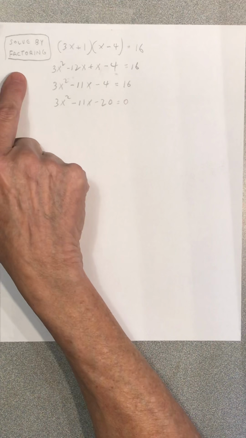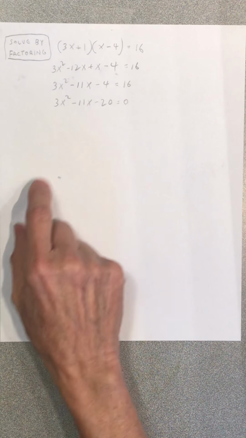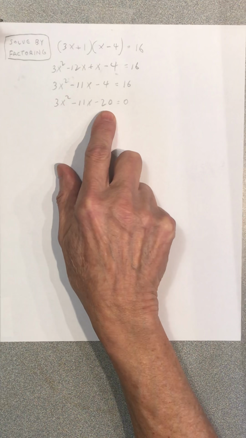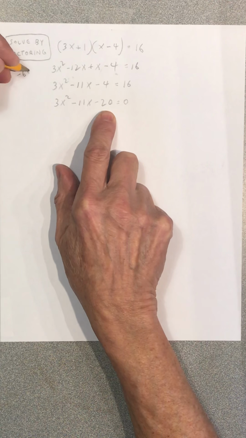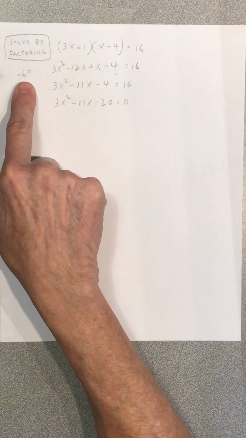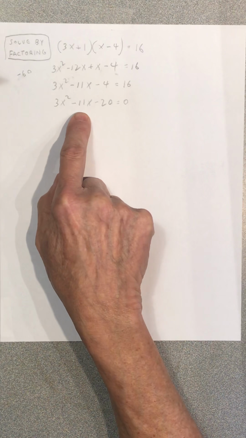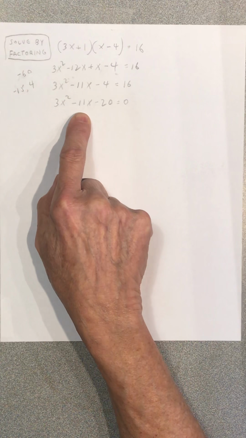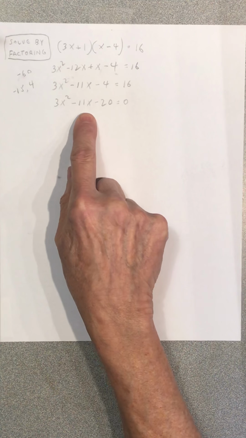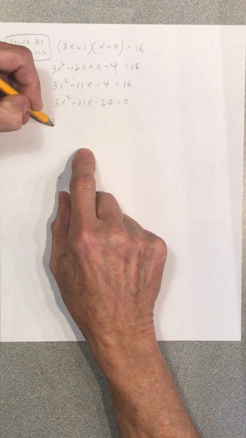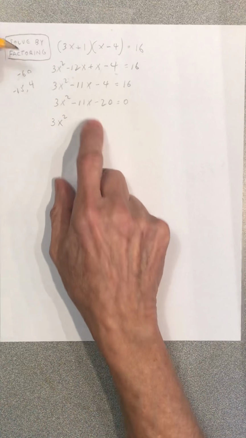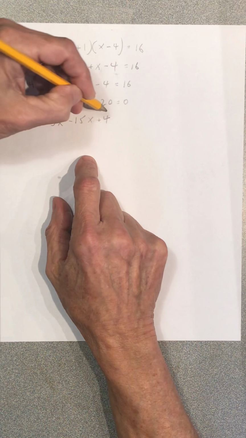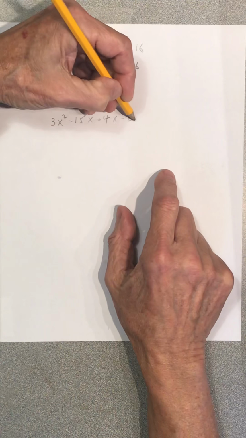Remember, it said solve by factoring, no using the quadratic formula here. This is a good candidate for the AC method. If I multiply A times C, I get a negative 60. I need two numbers that multiply out to negative 60 and add up to minus 11. That would be a negative 15 and a positive 4. So I'm going to use these to replace that middle term. What I'm saying is, instead of minus 11x, I'm writing minus 15x plus 4x, and everything else stays the same.